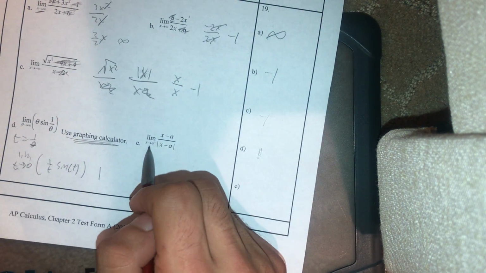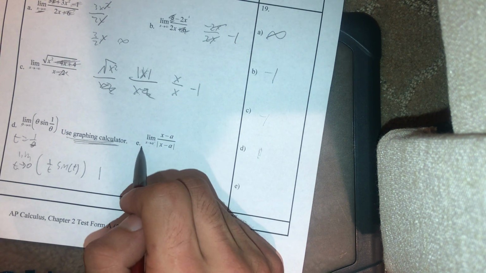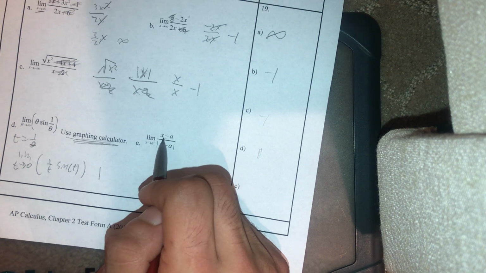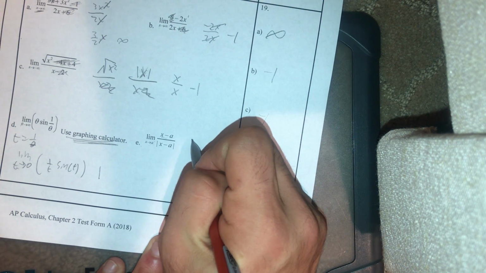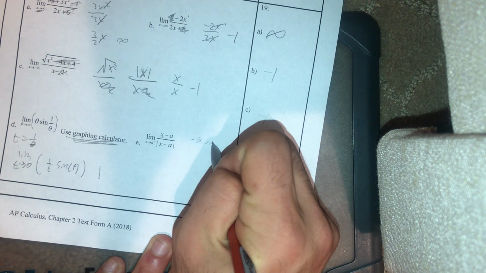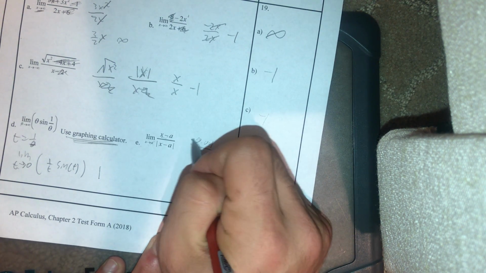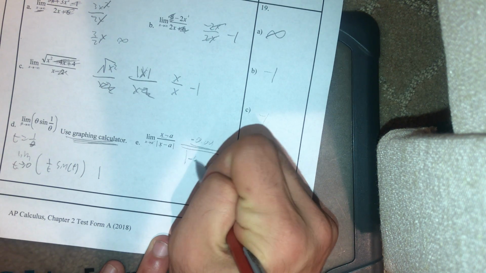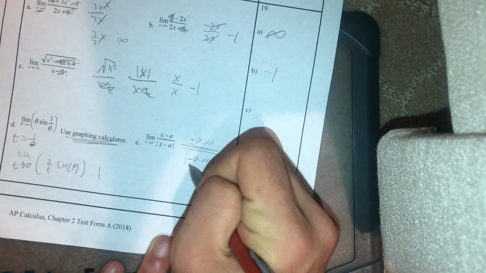Okay, limit as x approaches a from the negative. We'll just plug in a really close number to a but below it. So from below a, it's going to be a small number. So let's say like negative 0.001. But since it's below a, it's negative over absolute value. It's going to be the same number, negative 0.001, but it's absolute value.